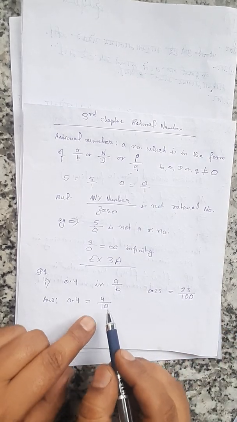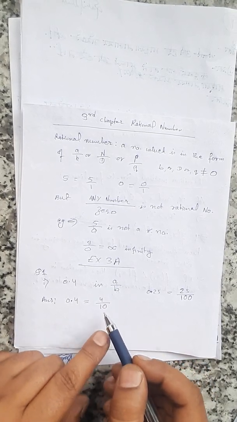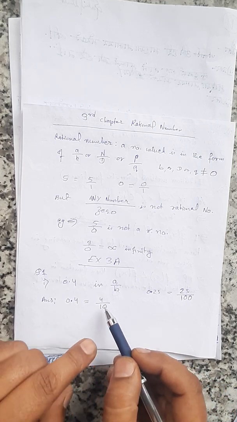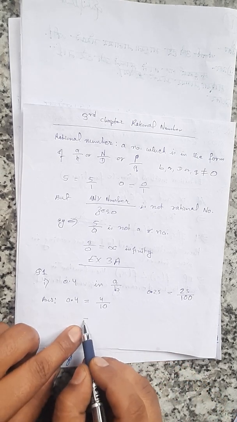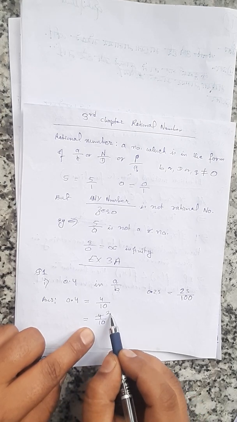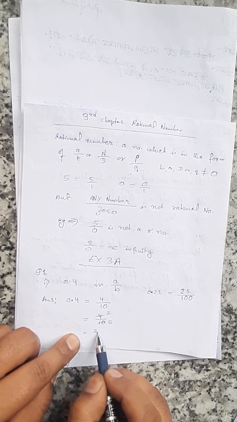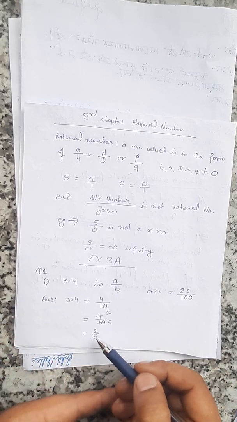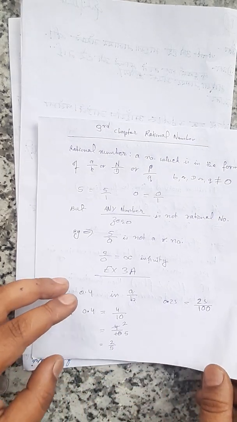Now the question asks to write in the form of a by b. We have already converted it into a by b form. If you want to reduce it, you can cancel the common factors. Both are multiples of 2. You can cancel if you want, otherwise this is the answer. If you want to cancel 4 upon 10, 2 2s are 4, 2 5s are 10, and the final answer is 2 upon 5. Now we got a by b form. This is also called a fraction. That's why rational number and fraction are almost the same.